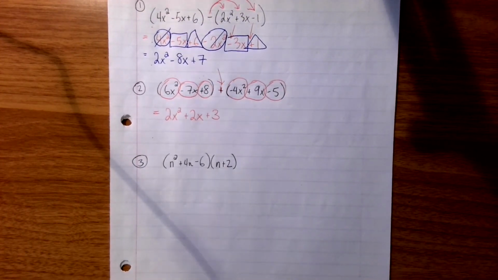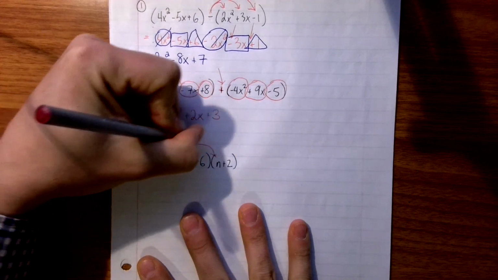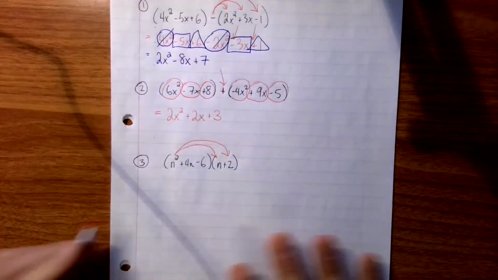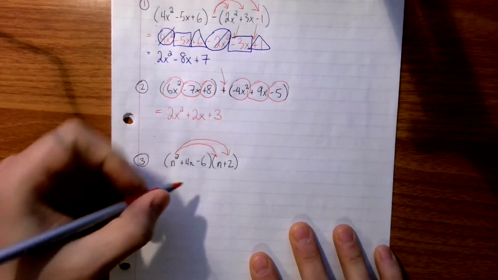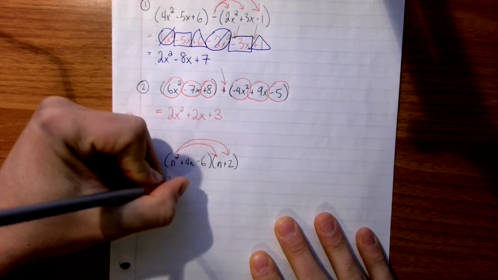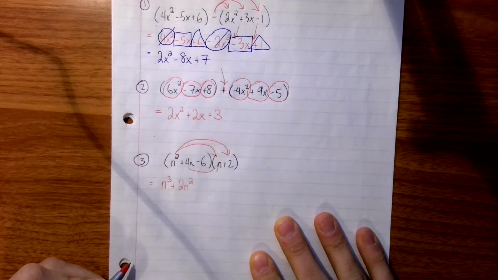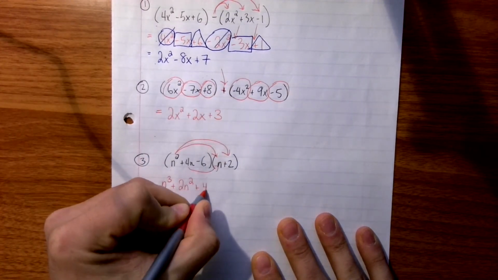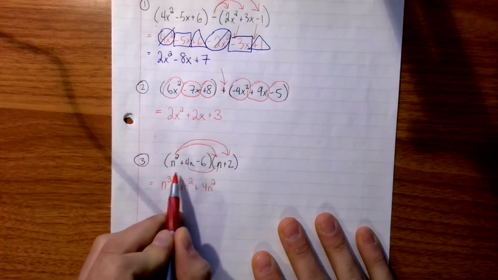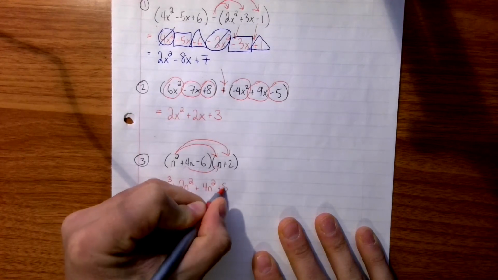Lastly, we're going to multiply these two expressions together. One way to approach this is simply by taking each term in your first set of parentheses and distributing them to each term in the second set of parentheses, which is going to give me here 4n times n is 4n squared. 4n multiplied by 2 is 8n.